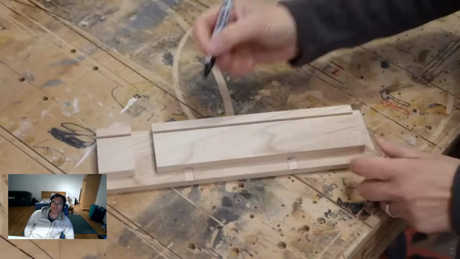Now let's get into some more technical stuff. Let's talk about dados, grooves, and rabbets. These joints are very simple, but they're also the basis for a lot of other joints we're going to go over, so it's really important to cover them first.